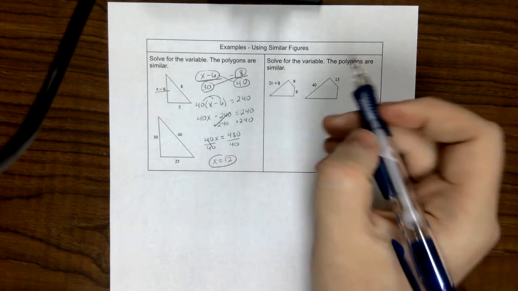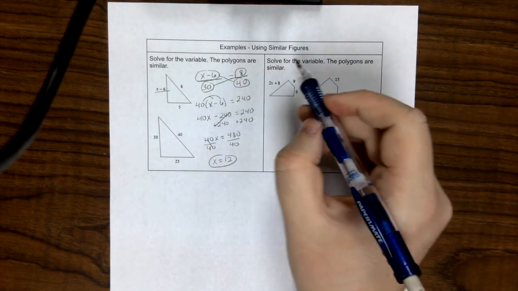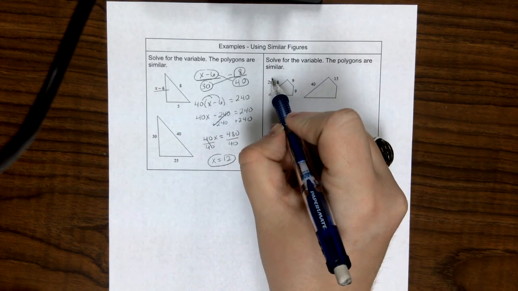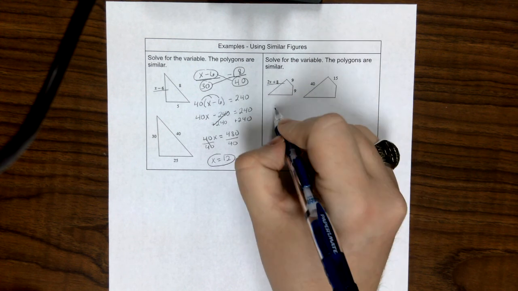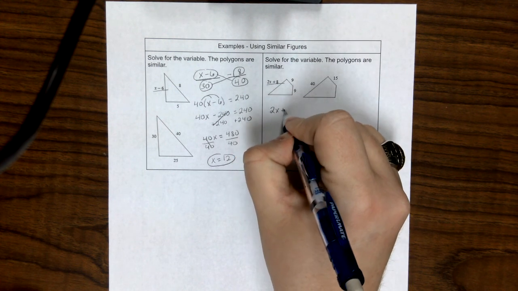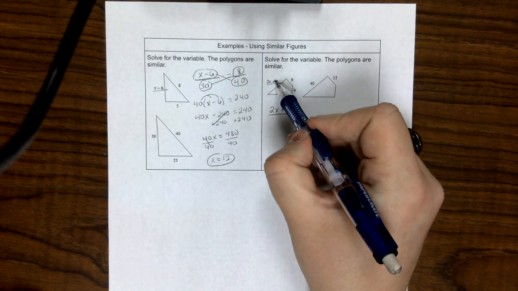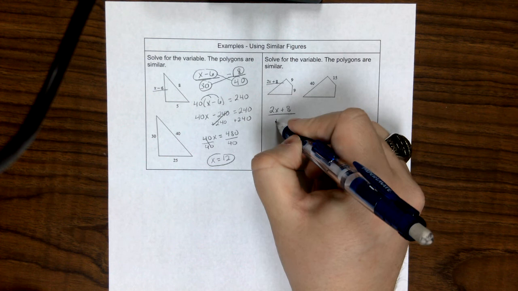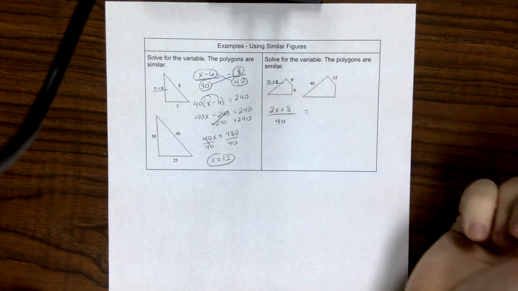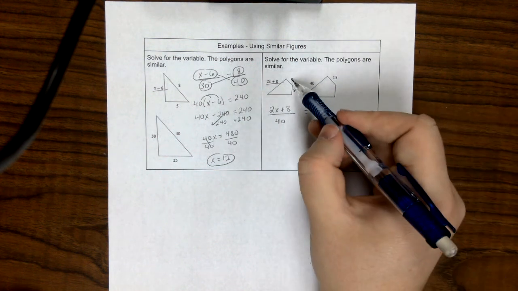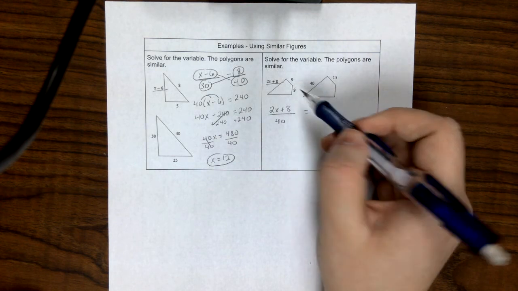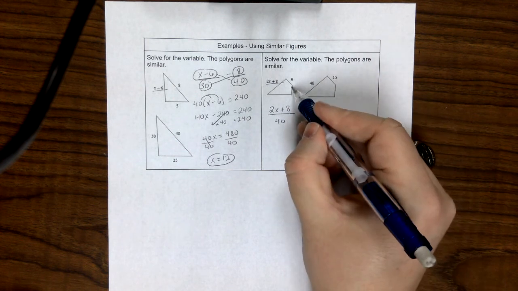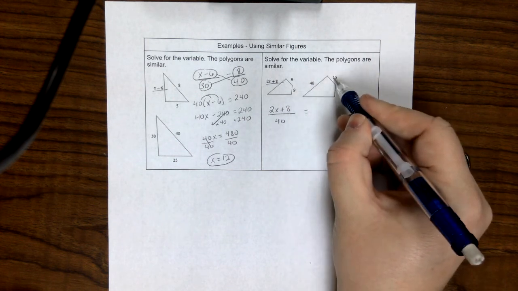All right, same setup. Now this one's a little bit different. They're trying to trick you here, and I'll tell you what they're trying to do in a minute. So I like to start with my variables. So 2x plus 8. Now go to the bigger figure. Who does 2x plus 8 match up with? It looks like it's going to be the 40. Now, in this instance, those are the same. But what they're trying to do is get you to match this side up with this side because that's given to you.